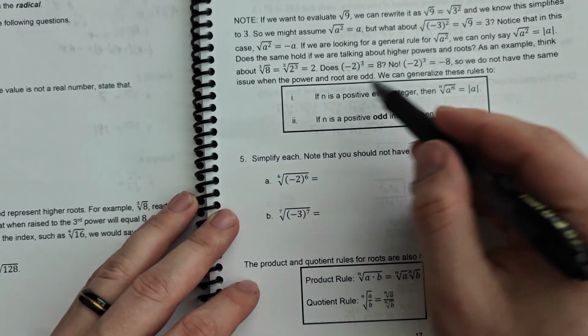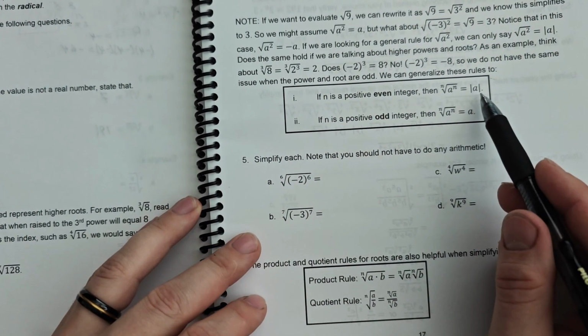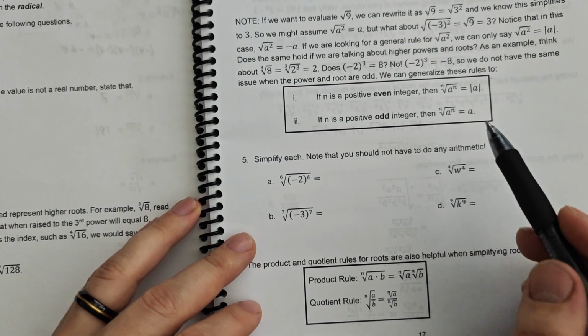That is laid out in this box right here. If n is a positive even integer, then the nth root of a to the n is the absolute value of a. If it's a positive odd integer, then it's just a itself.